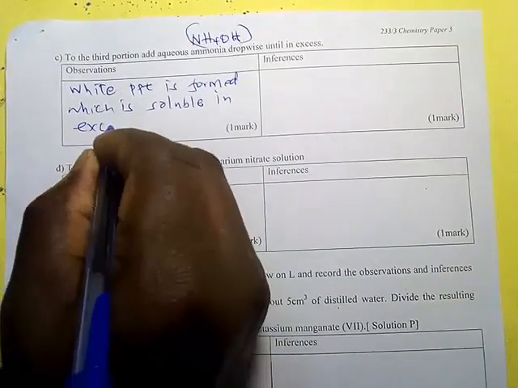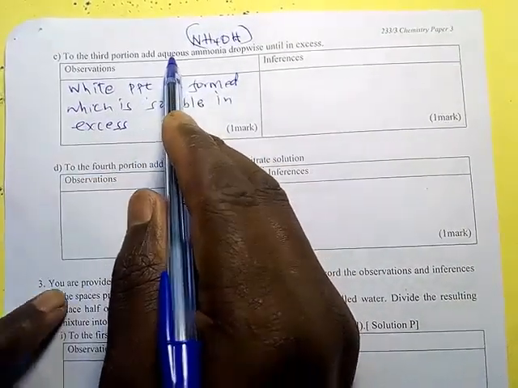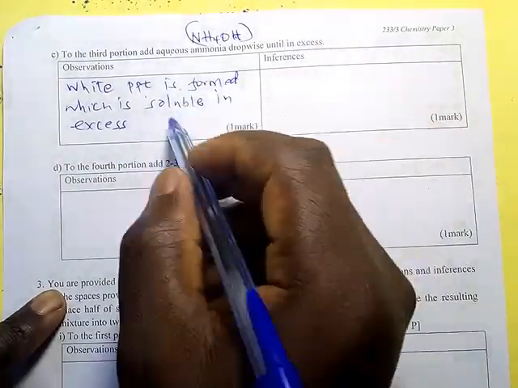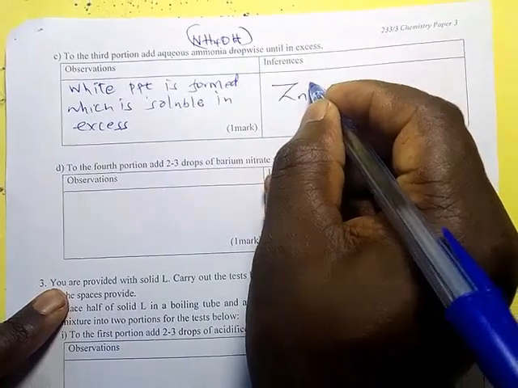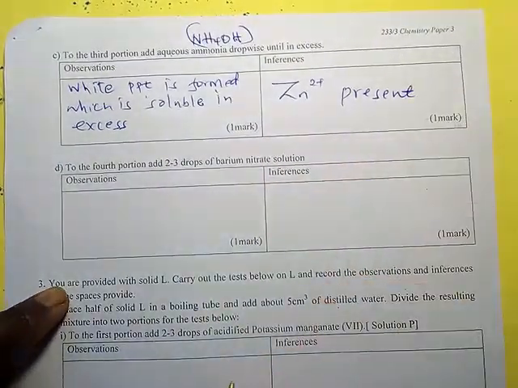When you add it dropwise, it forms a white precipitate. When you add in excess, it dissolves to form a colorless solution. Therefore, it means zinc ions are present.